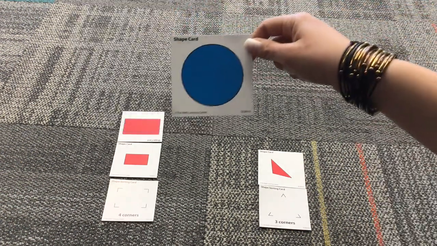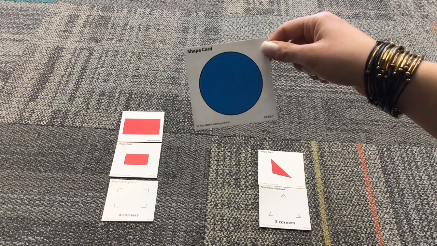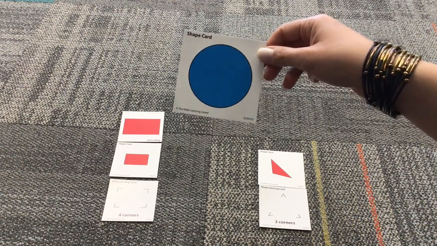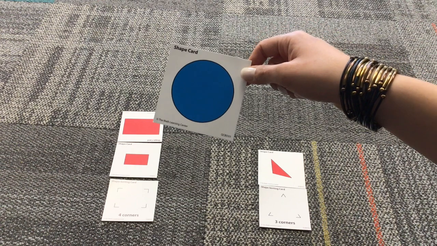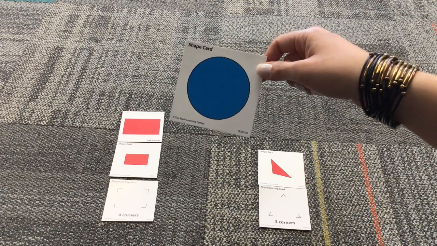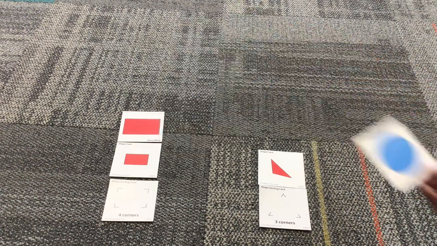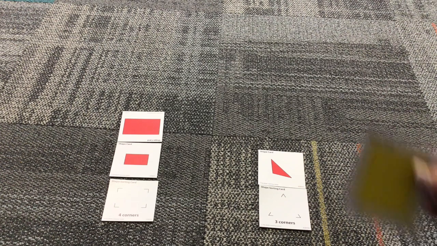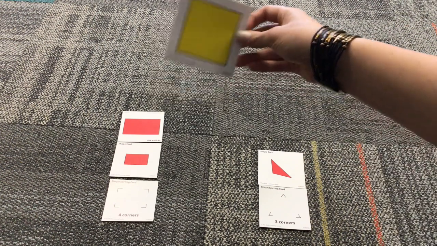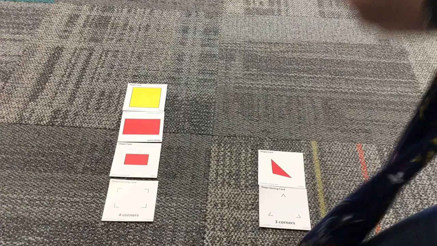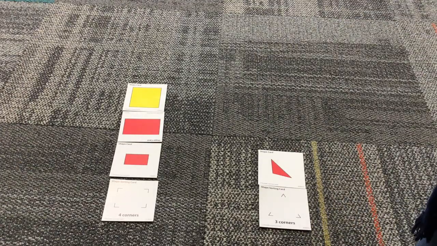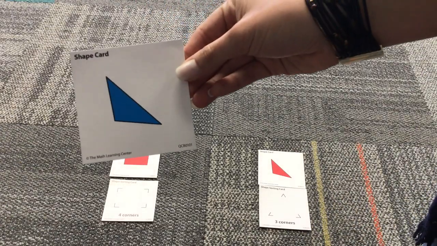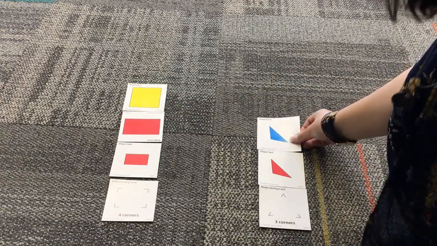How about this circle? Does it fit in either one of these? Does it have 4 sides or 4 corners? No, it doesn't have any sides, and it has 0 corners, so we can't even use that one. We'll just put this one off to the side. We have a square. It's going to go on 4 corners. Triangle. It's going to go here.